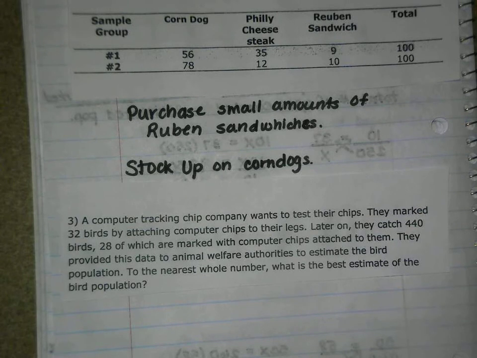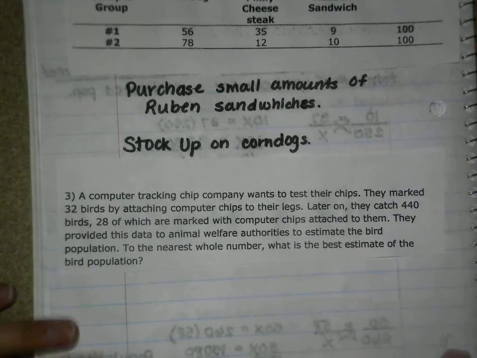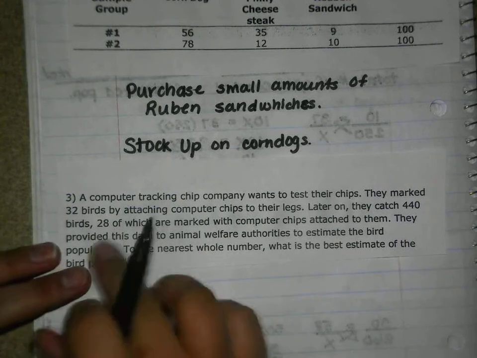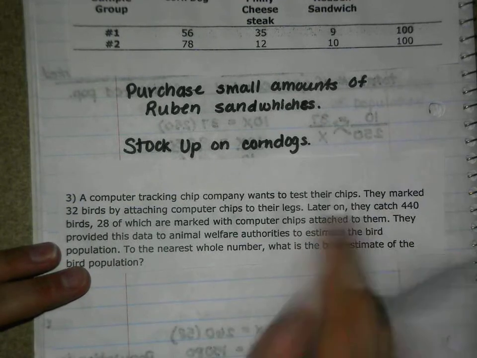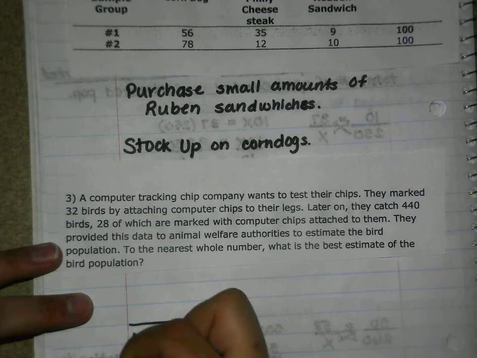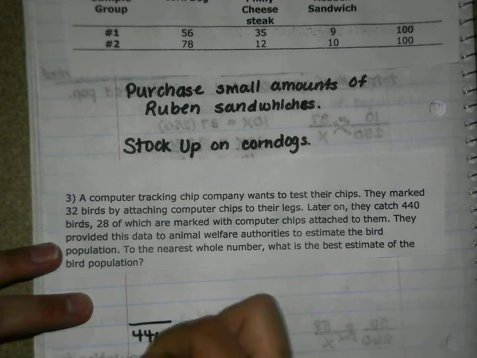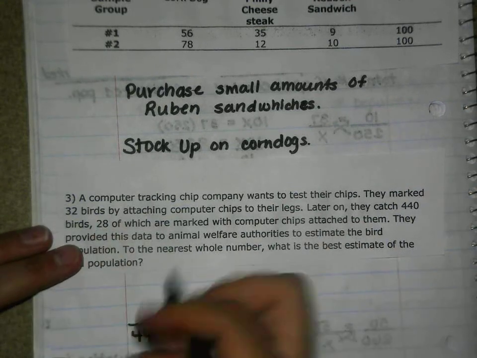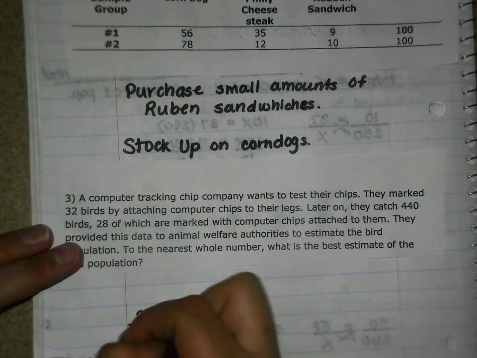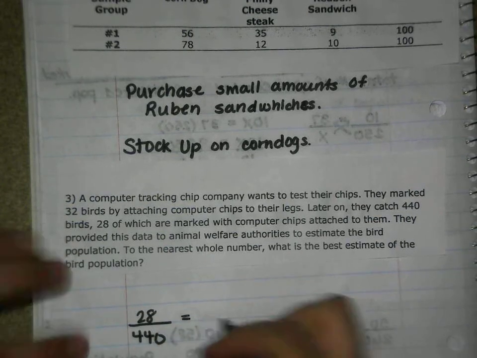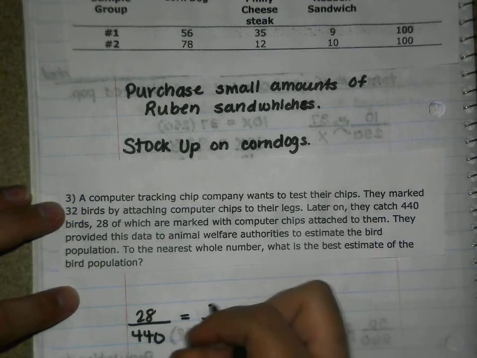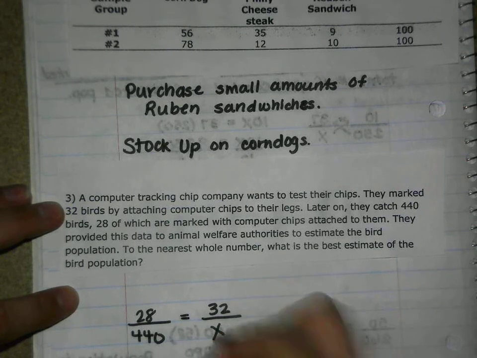So let's do what we did with the animals, right? Later on they caught 440 birds. That's the amount that they caught. And of those 440 birds, 28 of them were marked, which is equal to the 32 they originally caught over x, because we don't know the population.